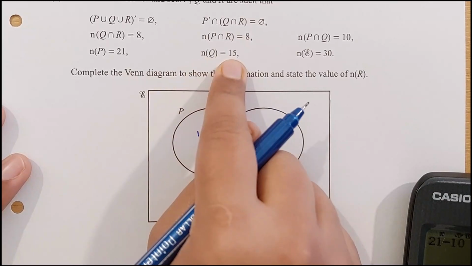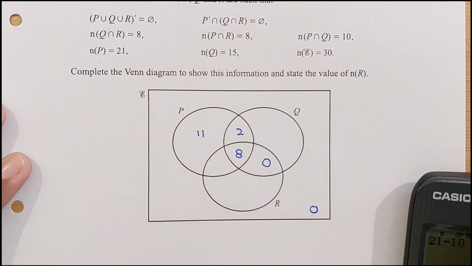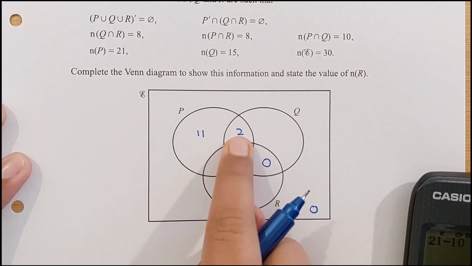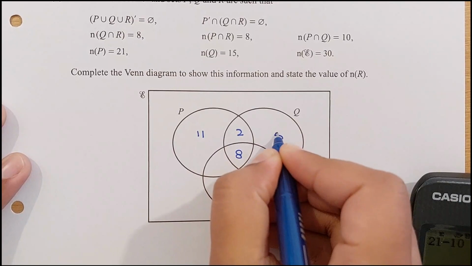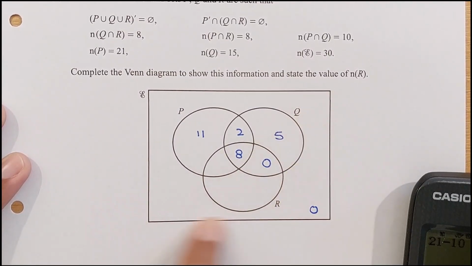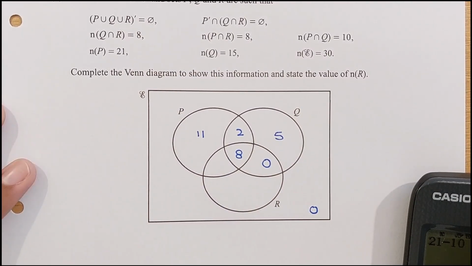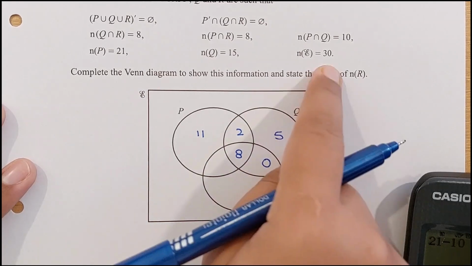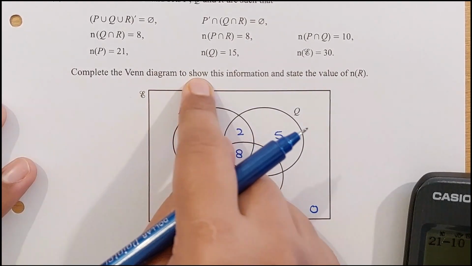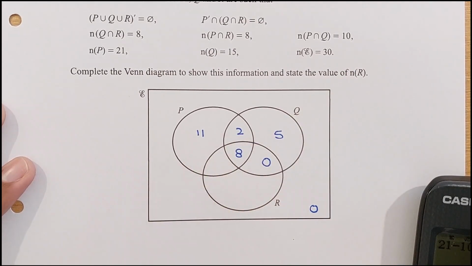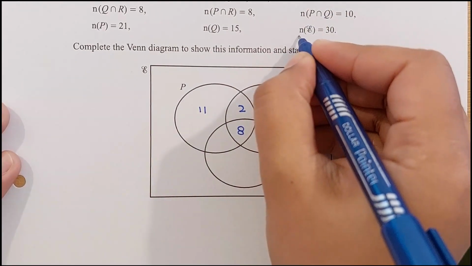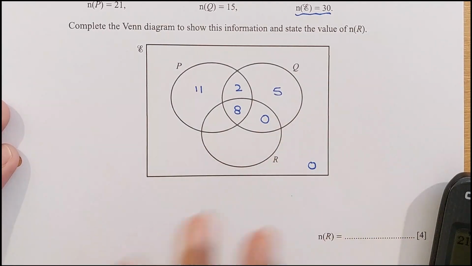And the number of elements in set Q is 15. So the Q set is 15. So we have 8 plus 2 is 10, and 10 plus 5 makes 15. And the total number of elements in the universal set is 30. Now complete the Venn diagram to show this information and state the number of elements in set R. So the total we are given is equal to 30. So let me find the total.